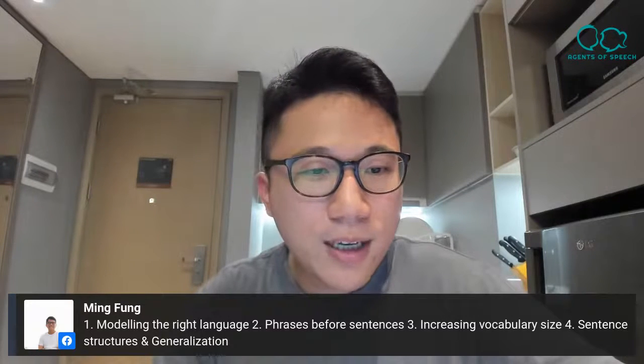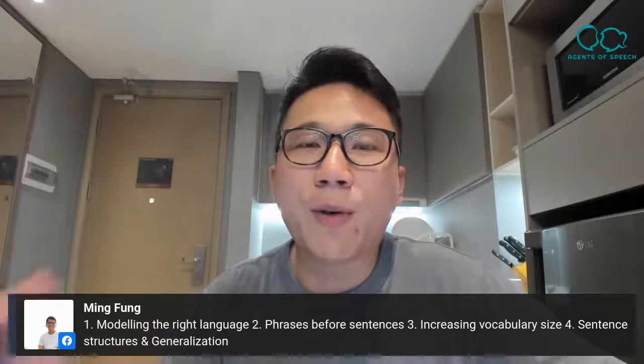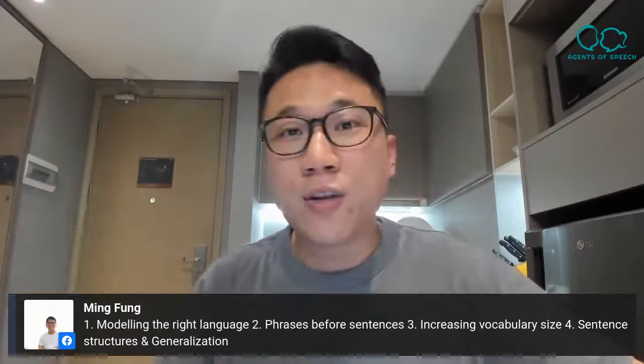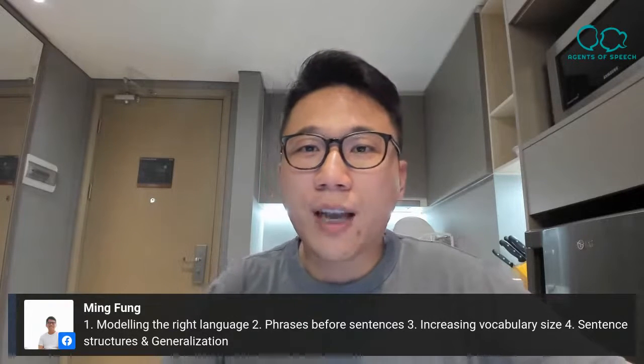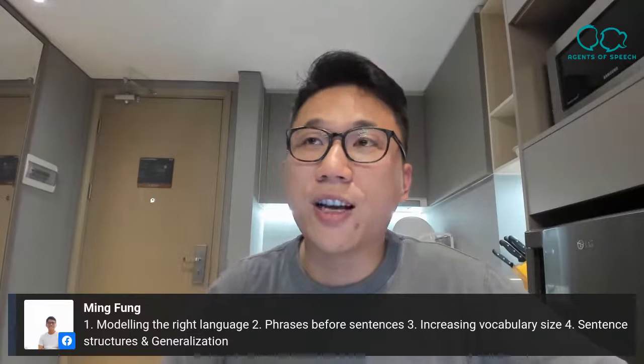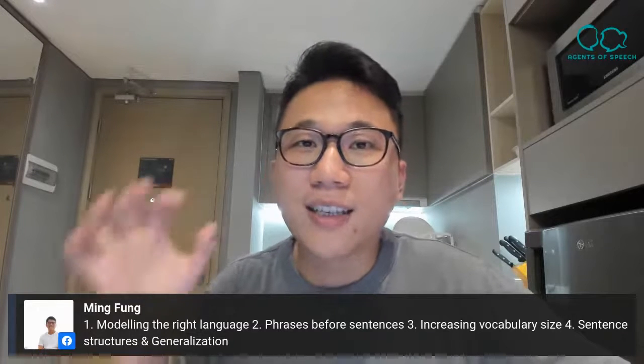All right. Number four, sentence structures and generalization. Think about what is natural for you to say in 2 to 3 words. Okay. And make sure that you cover as many combinations as you can, so your child has a chance to generalize and catch the rule.